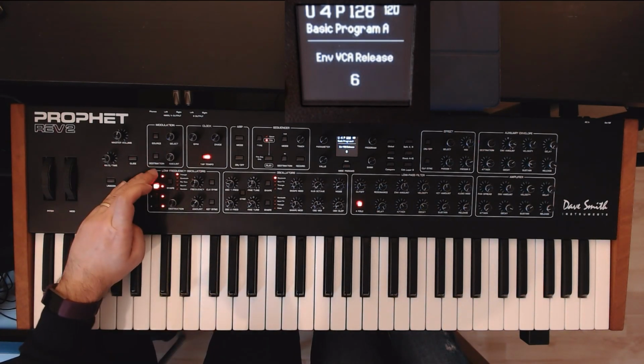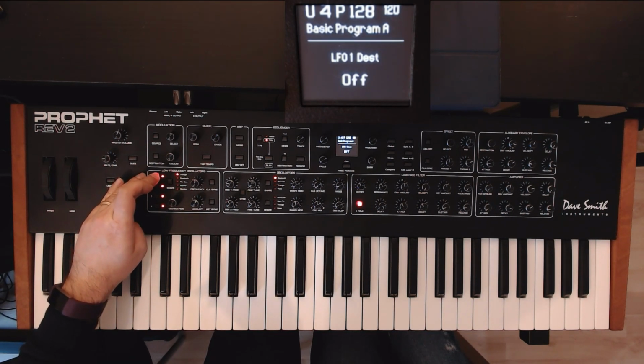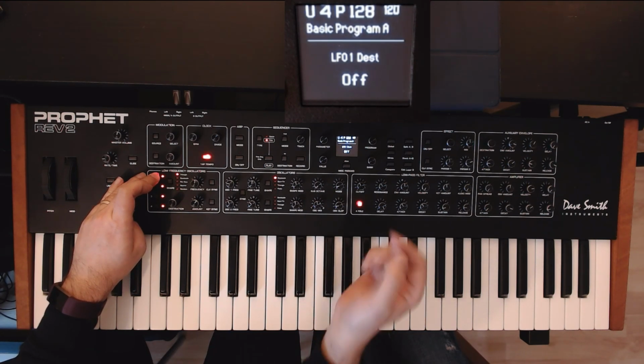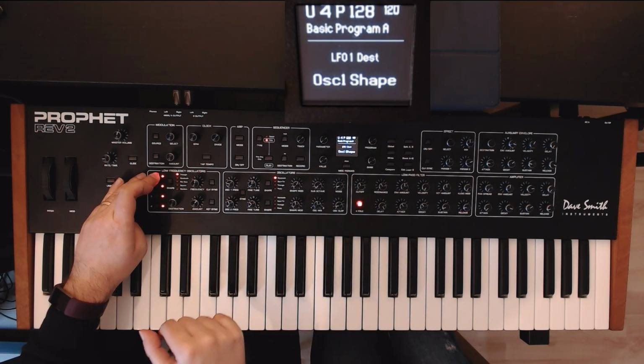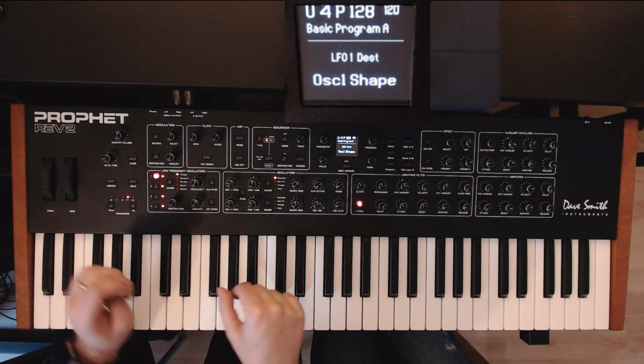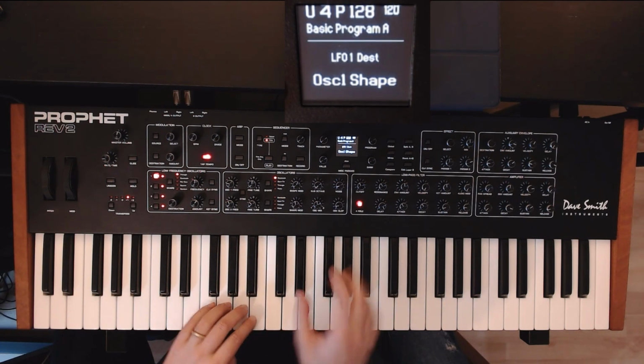So again, all we need to do is hold down the LFO that we want to assign, and then we're going to turn the knob that we want to change. So what could be pretty cool would be to assign it to the shape knob here, oscillator 1 shape. This basic patch basically only has one oscillator.